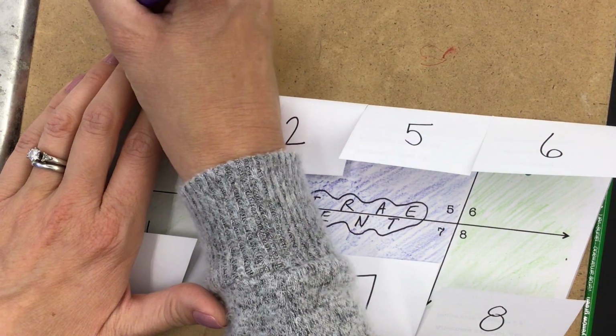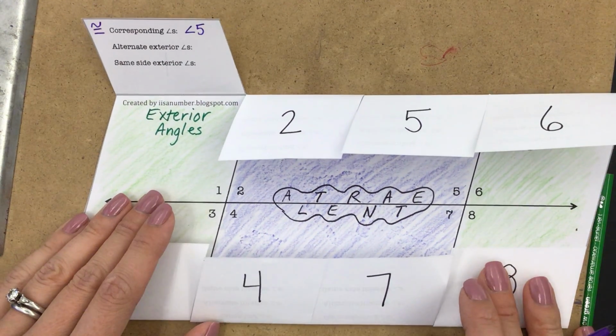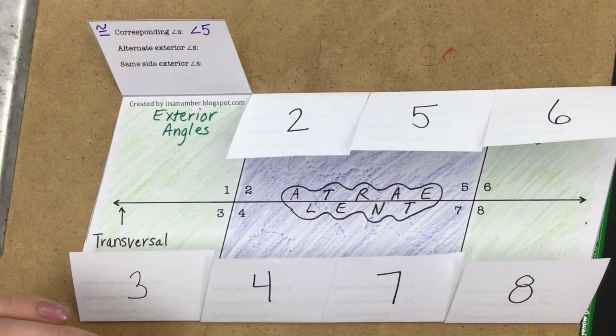So I'm going to put a little congruent symbol here. And you are going to get to use this on your quiz. So, you know, take care of it and don't lose it, because I won't give you an extra.